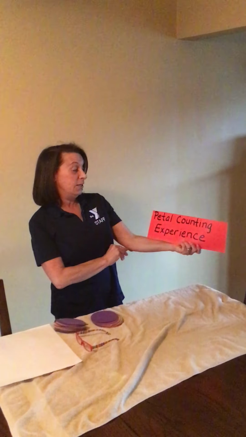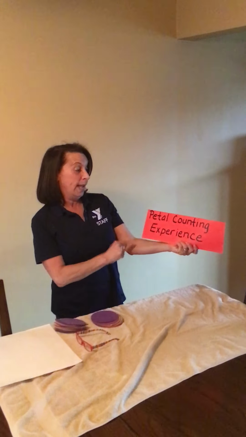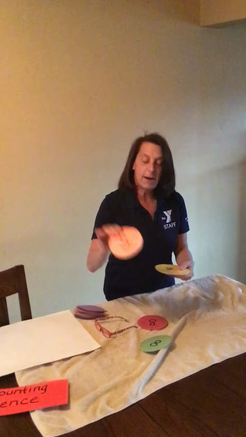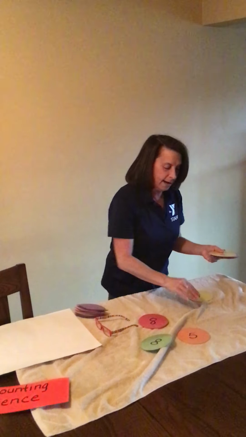Today we are going to do a petal counting experience. And for this, I took colored paper and I cut out circles. And what I did was I put numerals on the inside of each circle that I cut out.